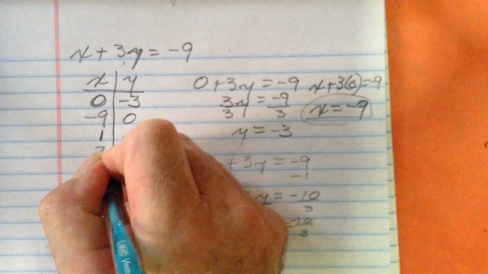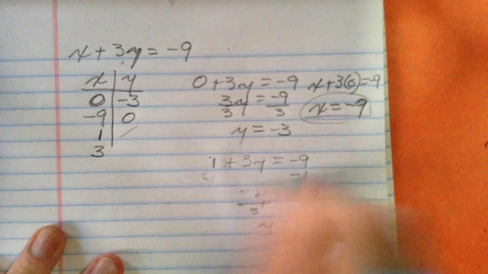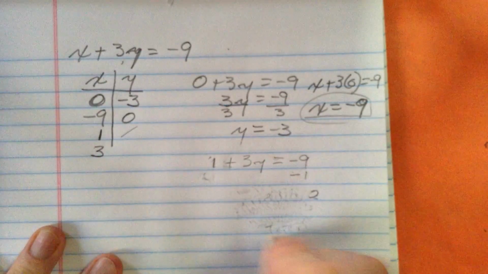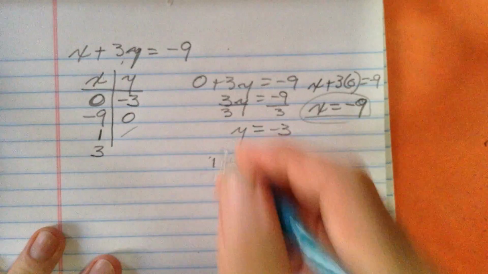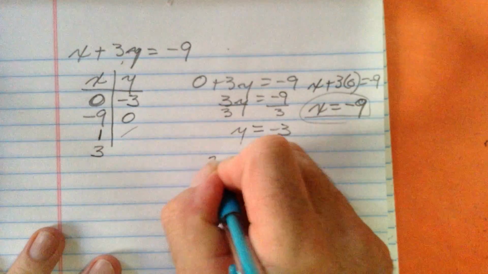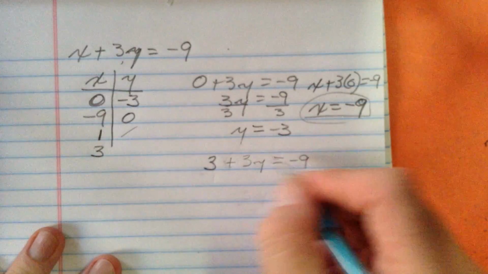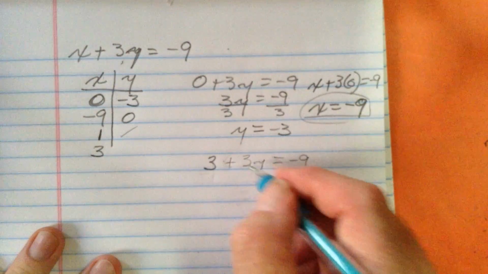I went back and erased this so I don't have to go too far down. So I did a little analyzing, and I saw if I make this a 3, this will make 3y.